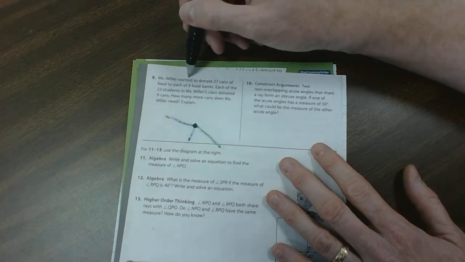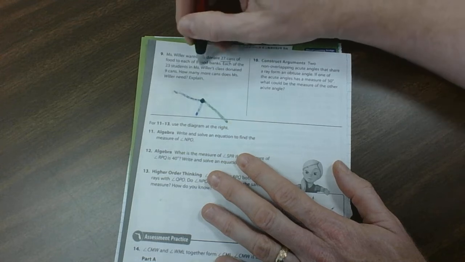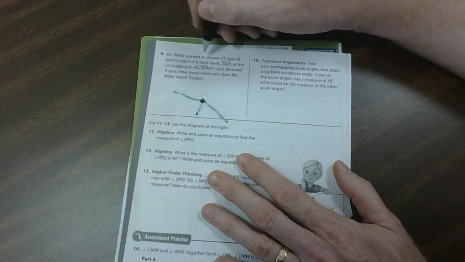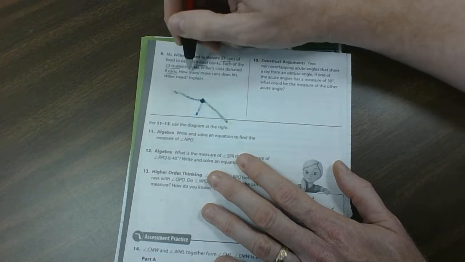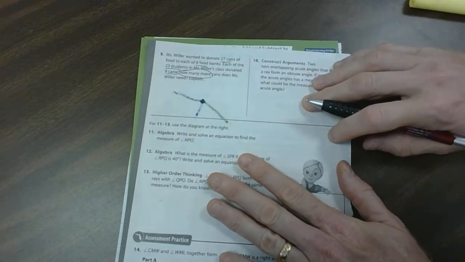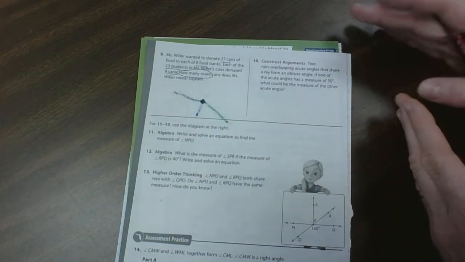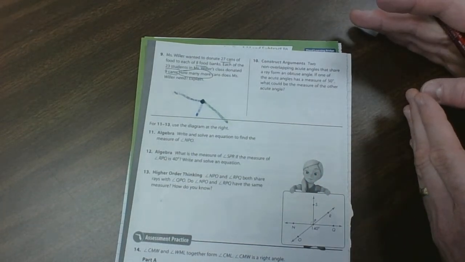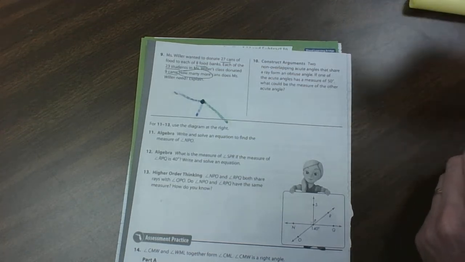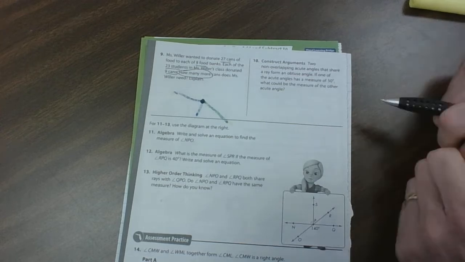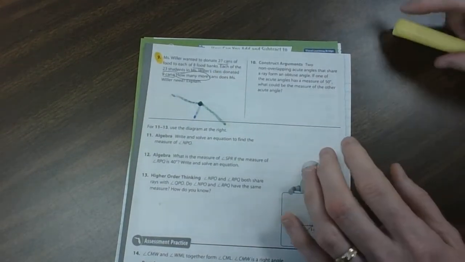Miss Willer wanted to donate 27 cans of food to each of 8 food banks. Then each of the 23 students in Miss Willer's class donated 9 cans. How many more cans does Miss Willer need? So Miss Willer wanted to donate 27 cans of food to each of 8 food banks. There's your first math problem. Now the 23 students each donated 9 cans. There's your next math problem. How many more cans does she need? Show your work, get me an answer. That's a review problem, so you're going to do that one.